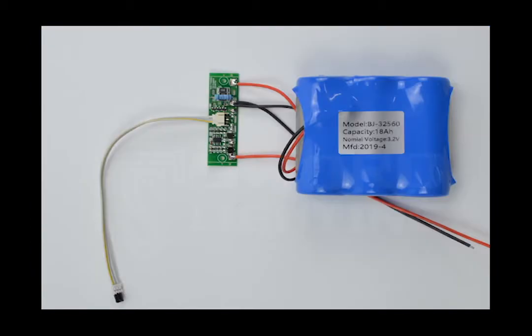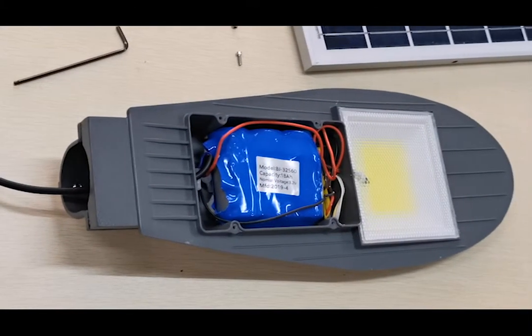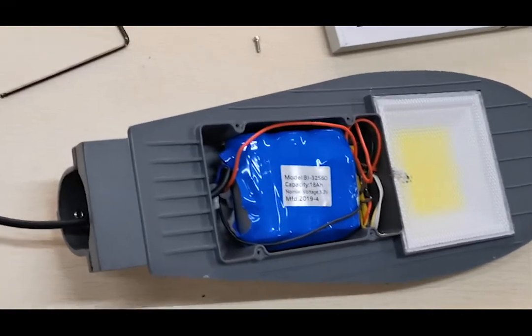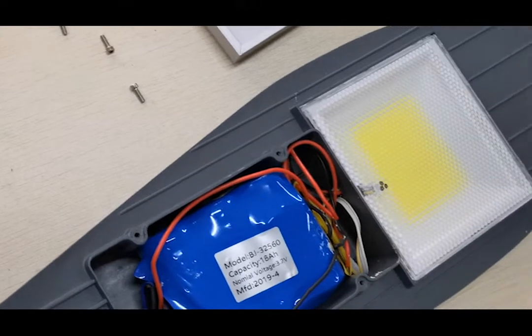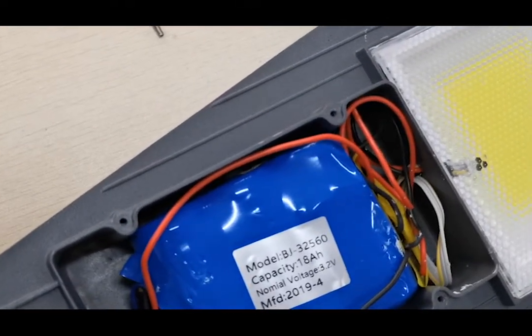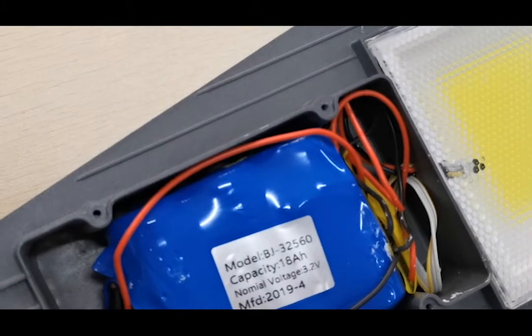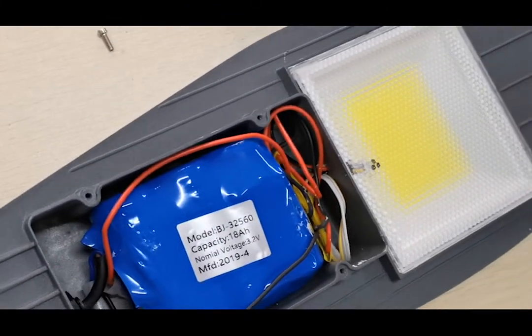From the figure above, we can see clearly that the lithium-ion battery model is 32560. The capacity is 18 amp-hours, and the voltage is 3.2 volts. Then the physical capacity of the battery pack is 3.2 volts times 18 amp-hours equals 57.6 Wh. In theory, the battery pack can provide a 57.6 watt solar light for up to an hour.